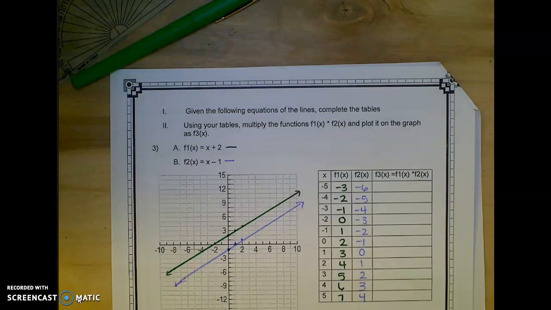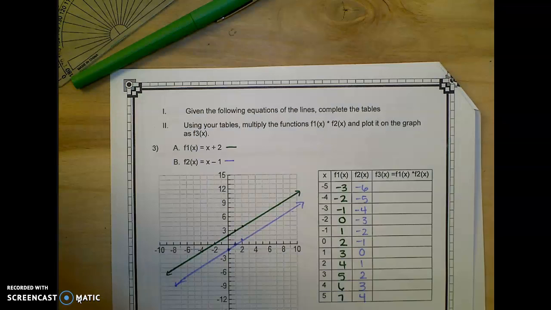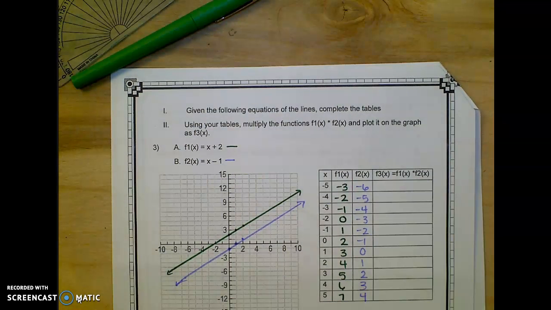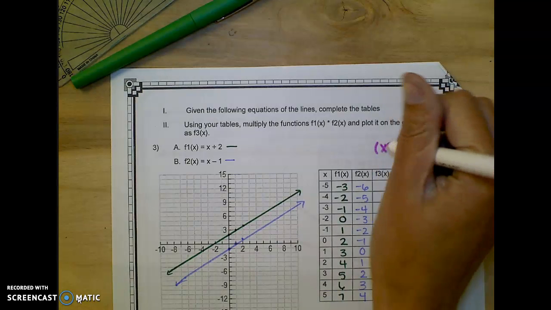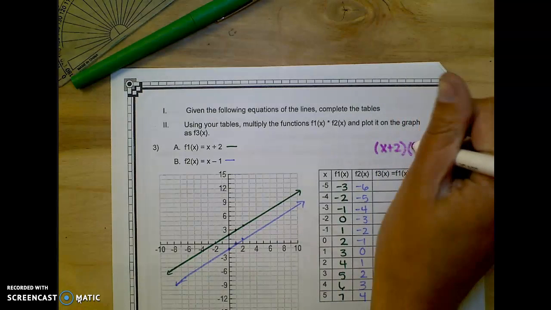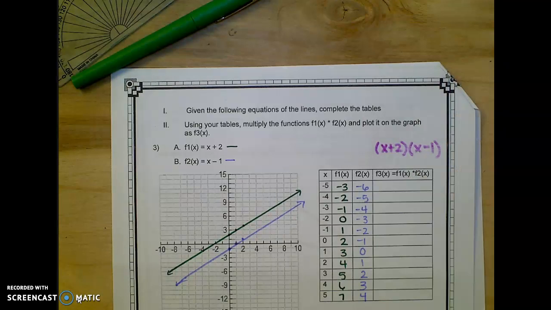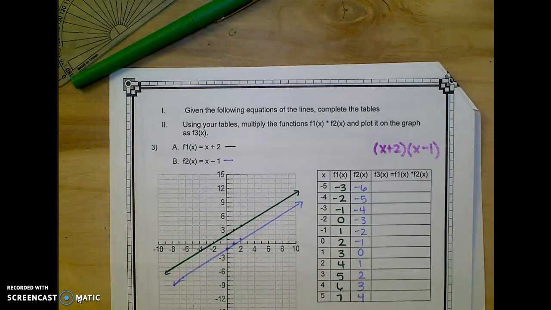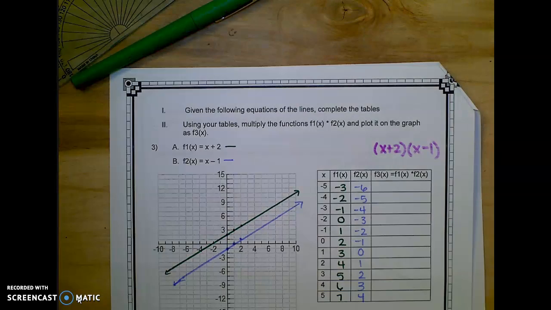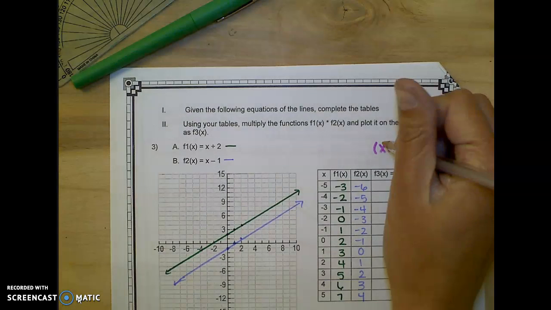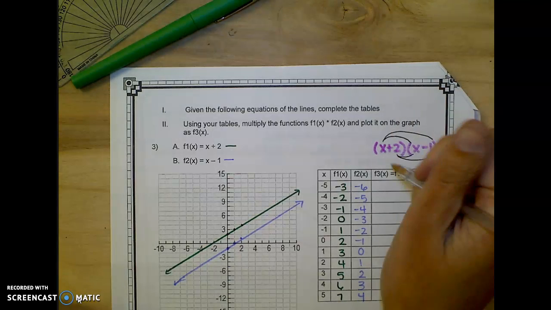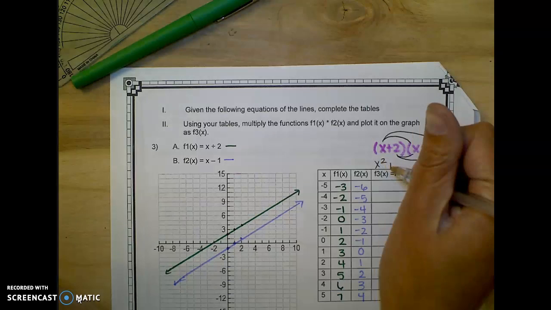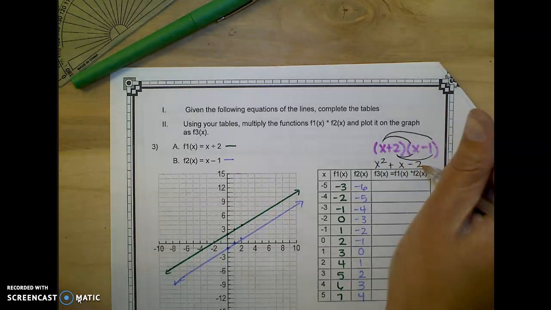Then, as far as the last thing goes, I need to multiply the two functions. So a couple ways to think about that. If I were to just write it, I got x plus 2 times x minus 1. Now we kind of did talk about how to multiply that thing. I'll get a better pen. We want to do maybe a first, outer, inner, last sort of deal. And what you end up with is x squared plus x minus 2.